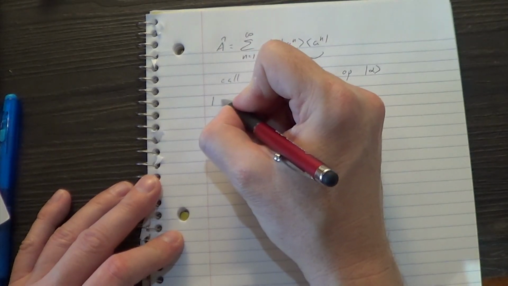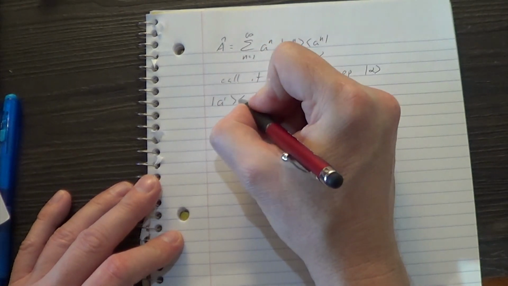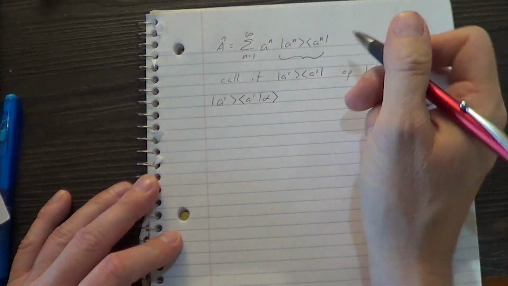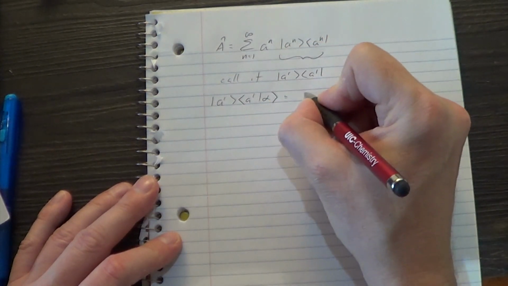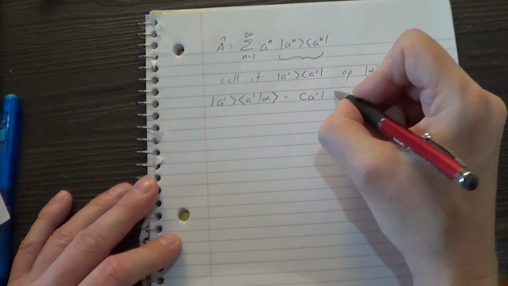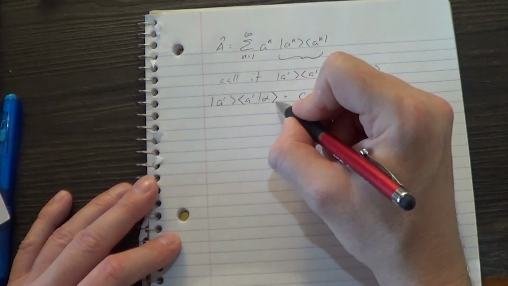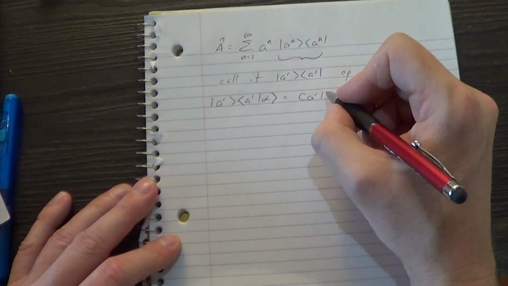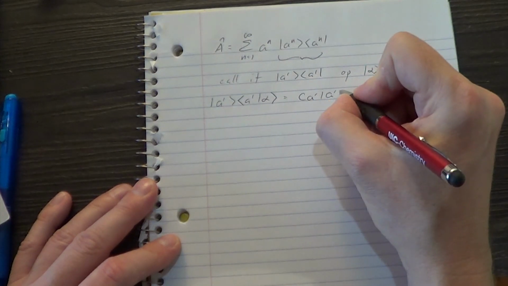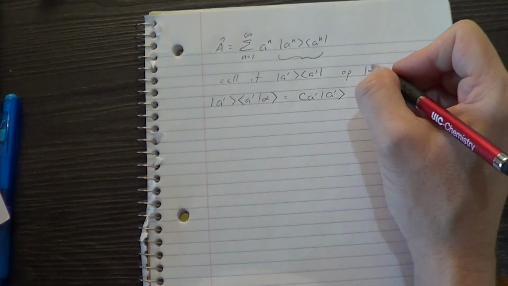You get a prime ground state overlapping this nebulous alpha state. And by definition, this will be how much alpha, I keep wanting to call it gamma, how much alpha is in the ground state. There we go.